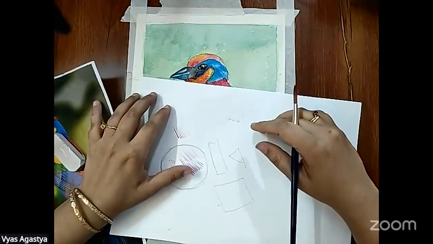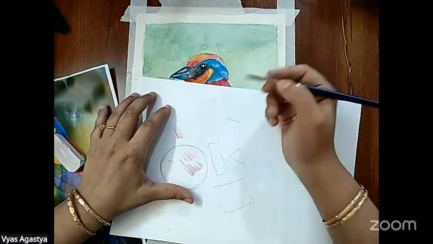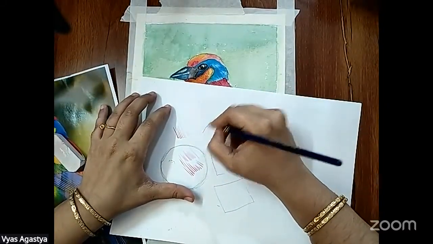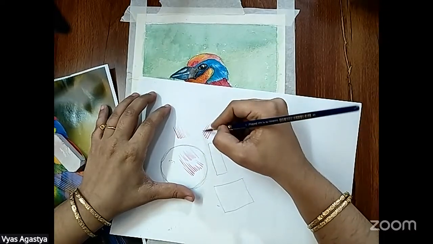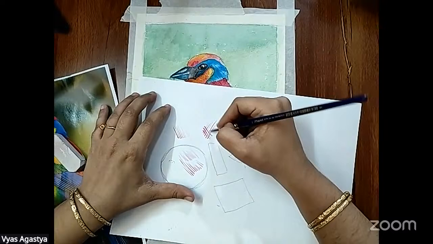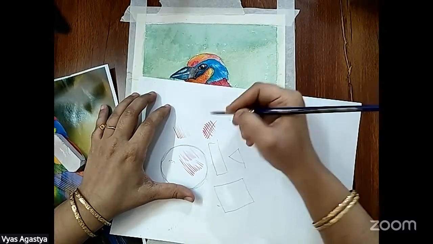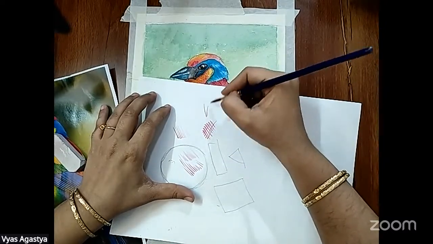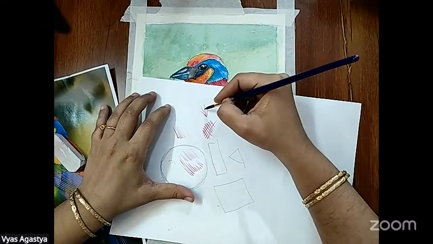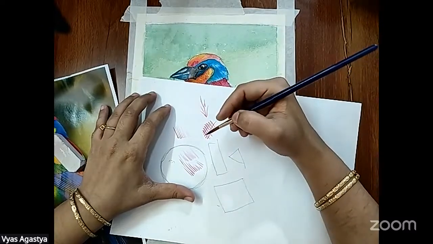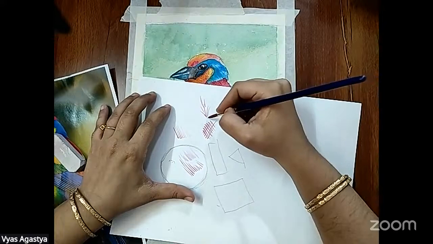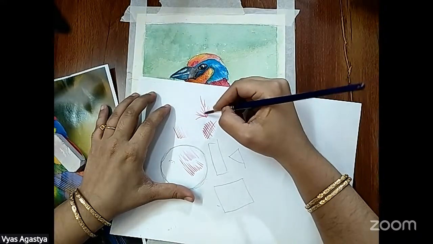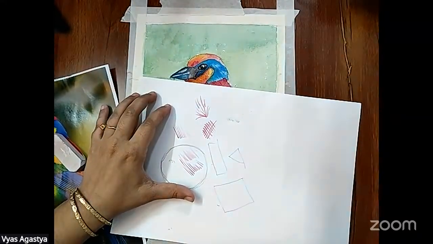See here, see the video. Just put lines like this, with the brush I'm doing lines and cross lines. Like this you can practice. See here, these are the strokes. These are the strokes you can practice.